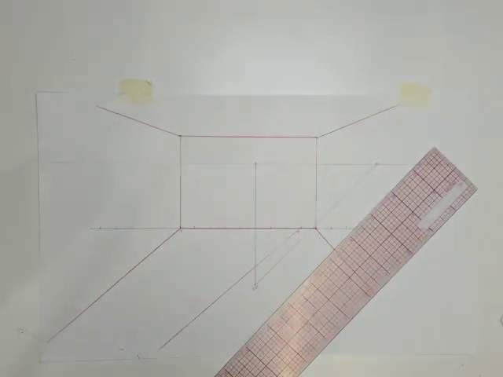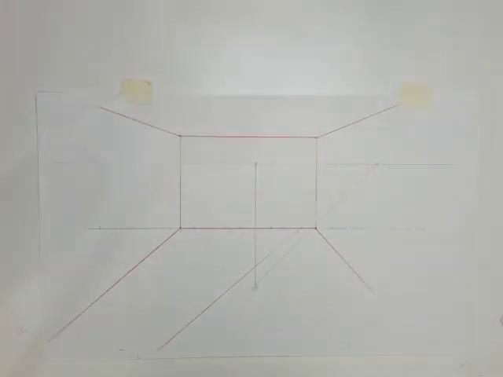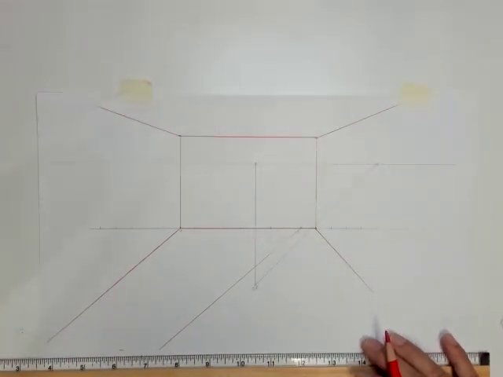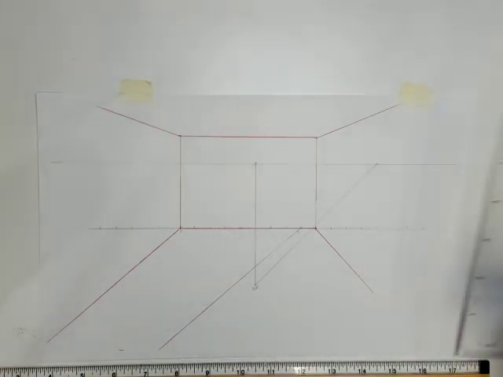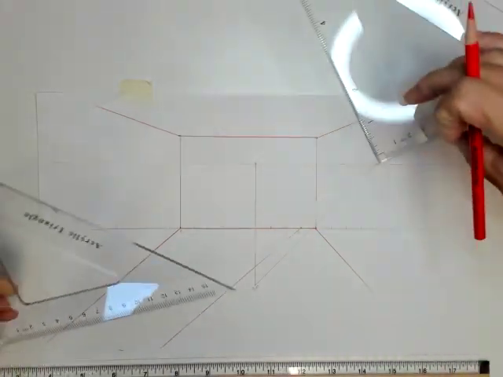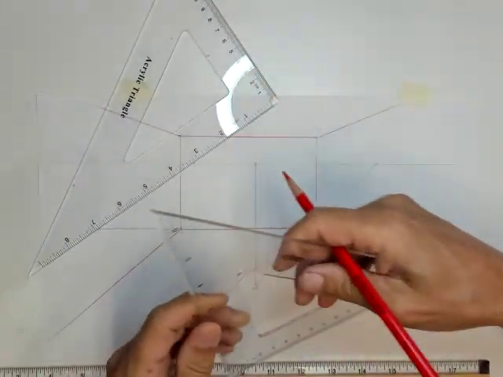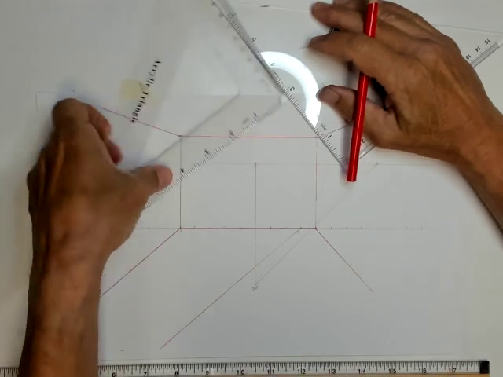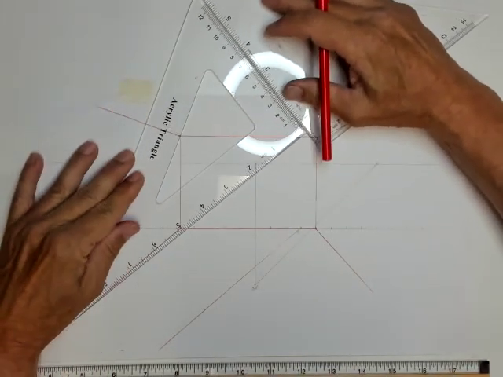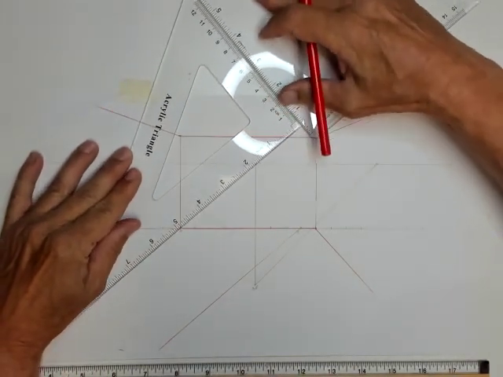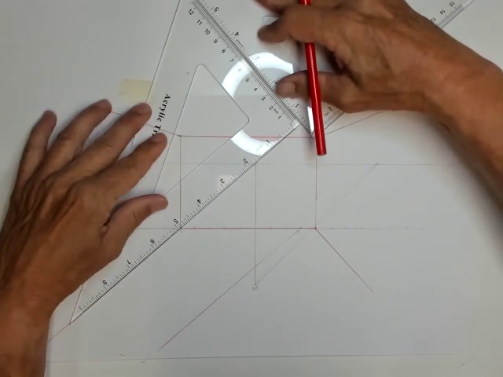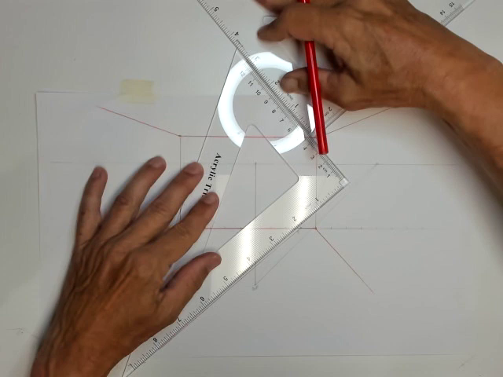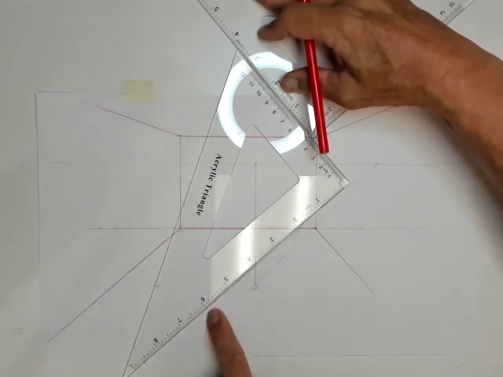Extend that out. It's never going to hit that line. See, they are parallel with each other.